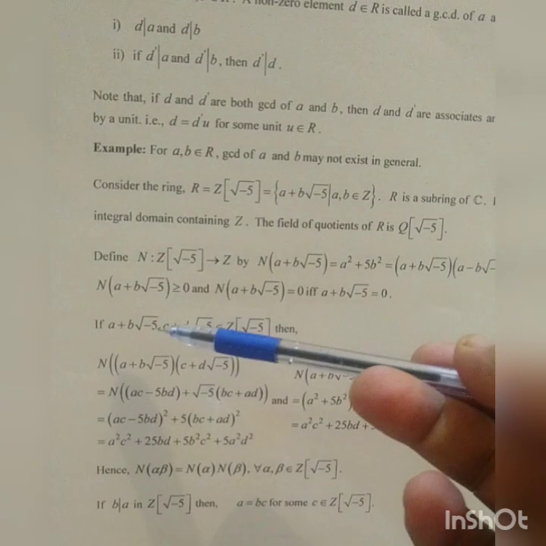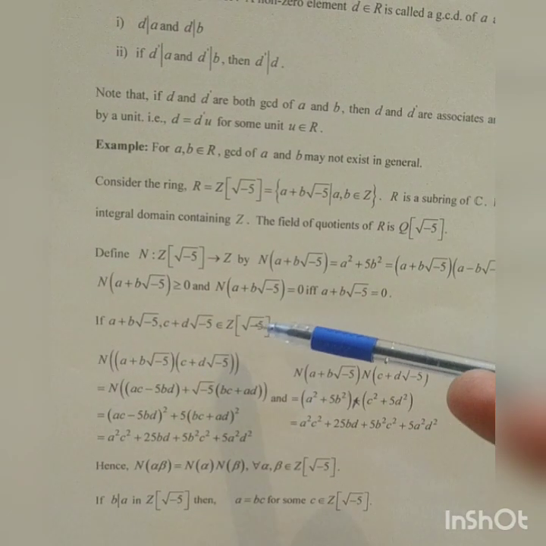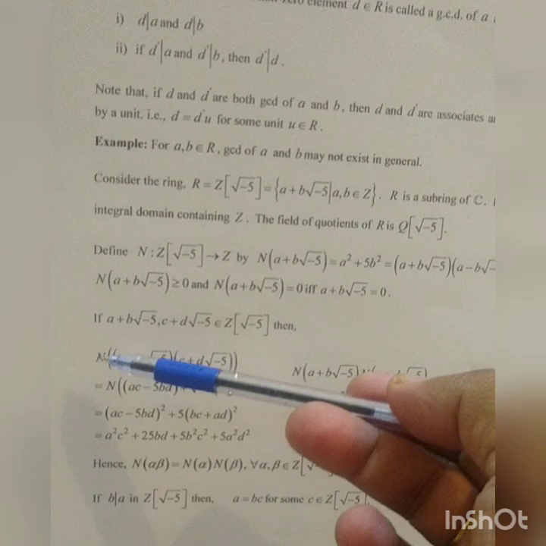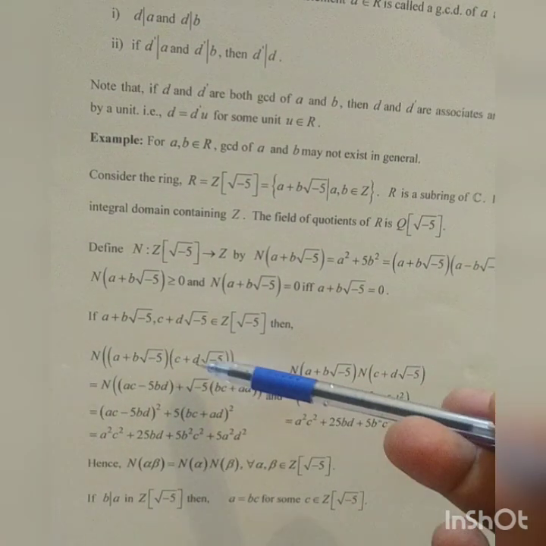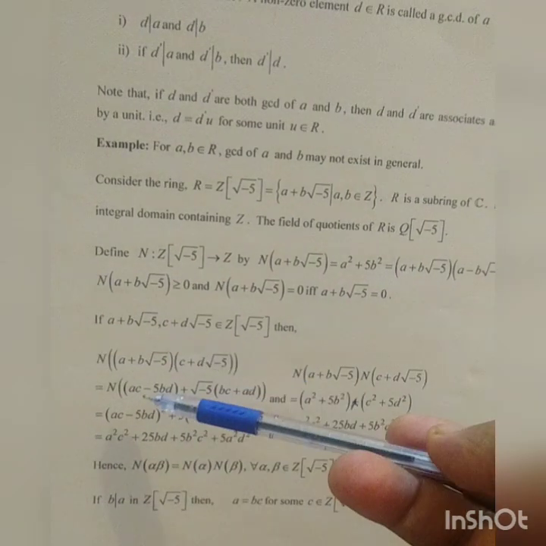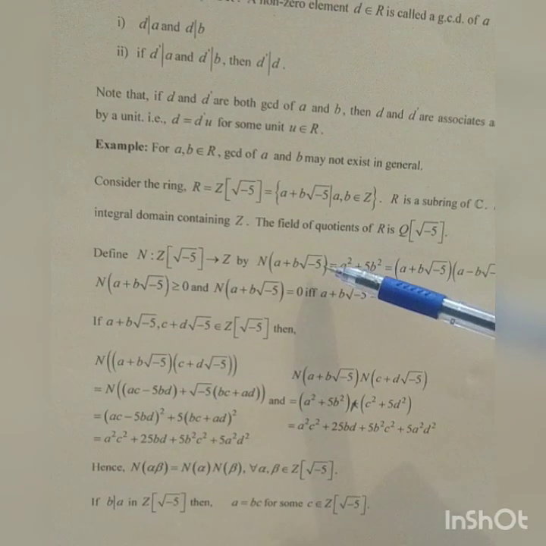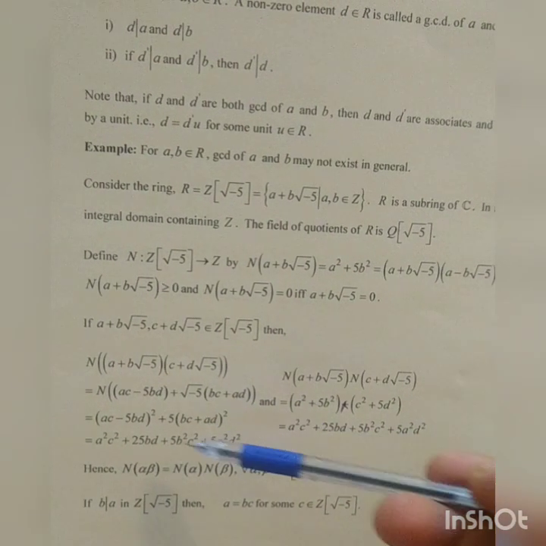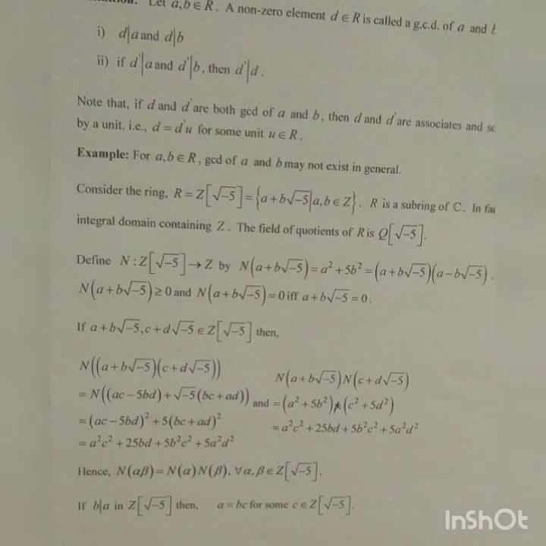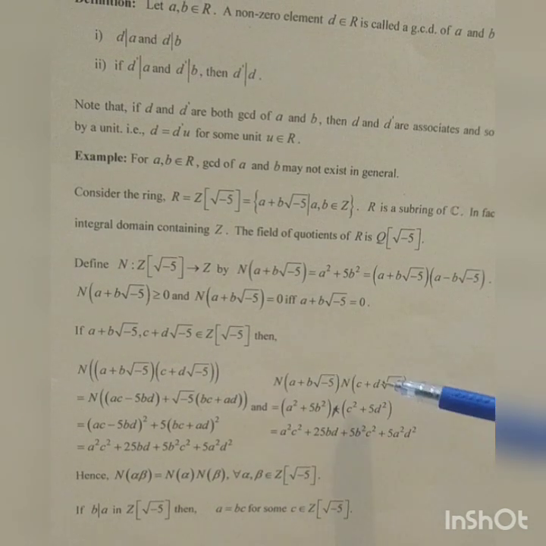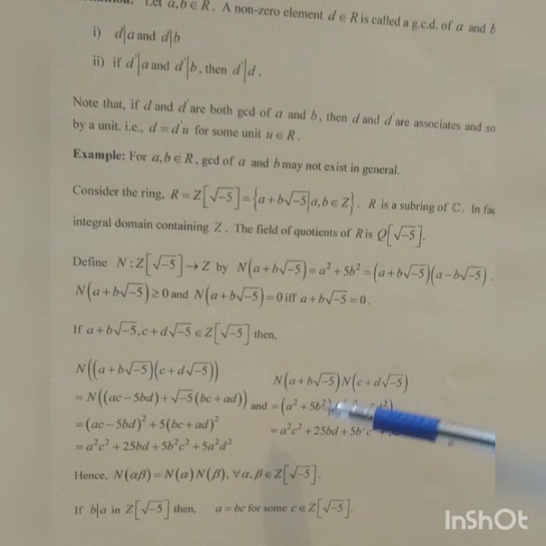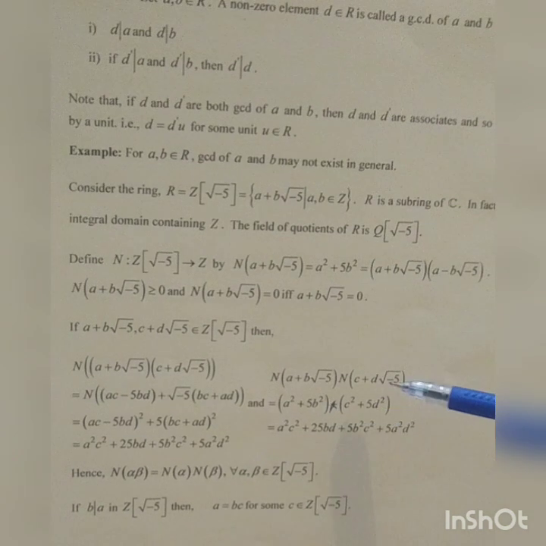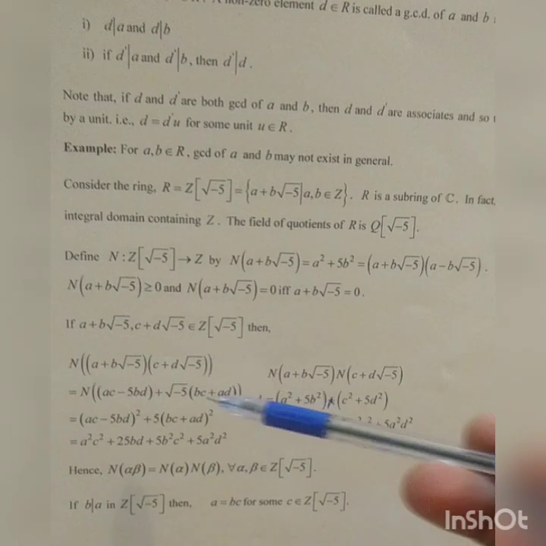Suppose a plus b root minus 5 and c plus d root minus 5 are any two elements of Z of root minus 5. Then N of the product of these two, when we multiply these two, we'll get this one. Then by this result, this term square plus 5 times this term square. On expansion of this, we'll get this. Now consider N of a plus b root minus 5 and N of c plus d root minus 5 separately. By this, it is a square plus 5b square. This is c square plus 5d square. The product of these two gives you this. So from these two, I can say that these two are equal to each other.